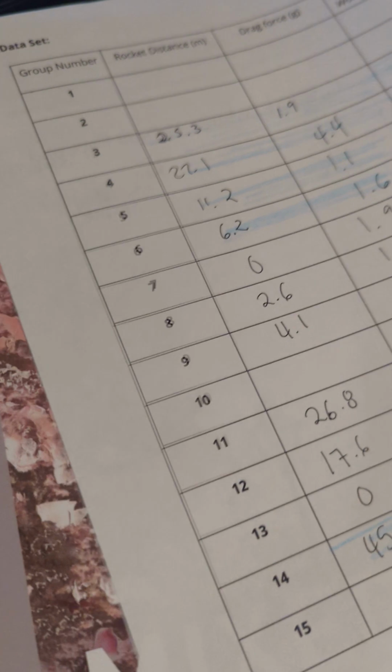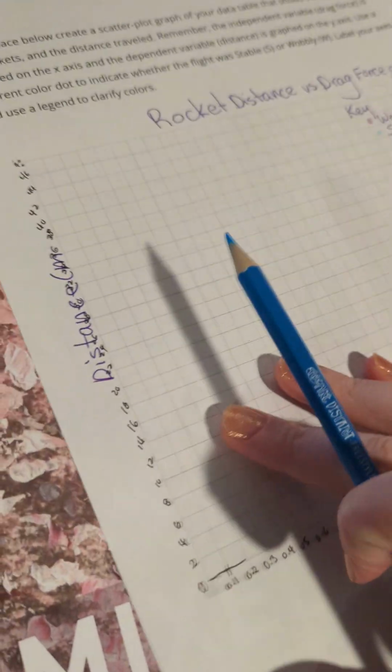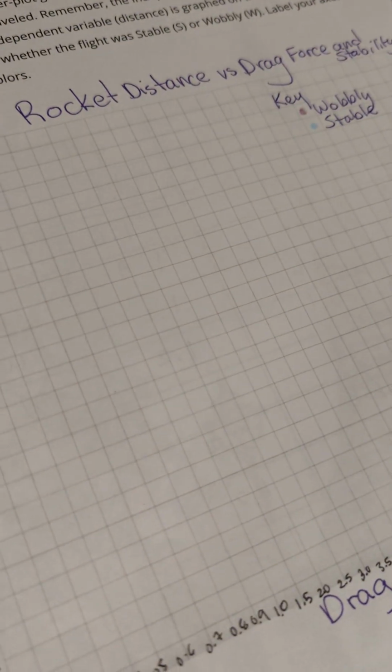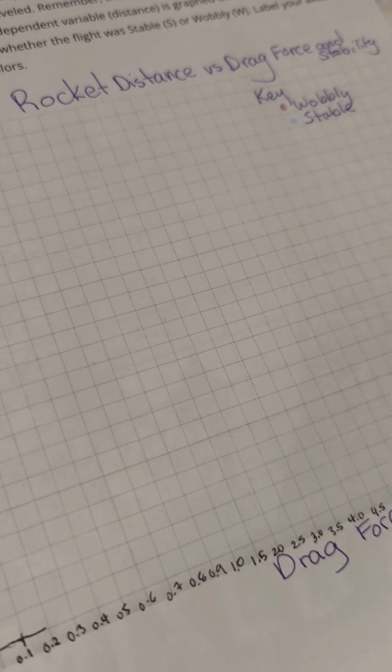So our first one that we need to graph is going to be our group number 3.